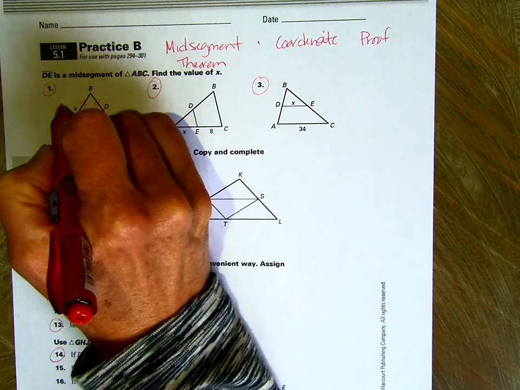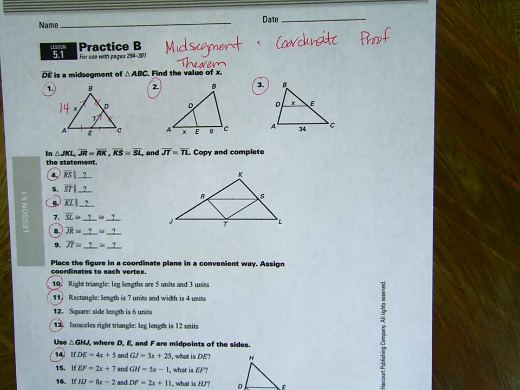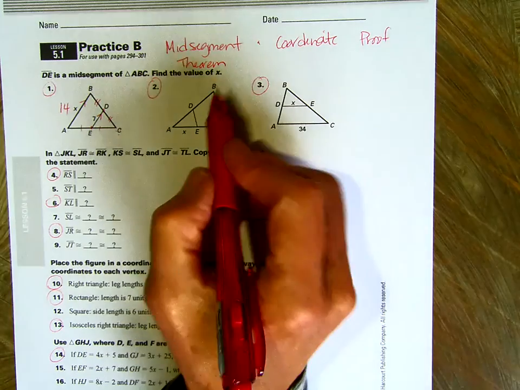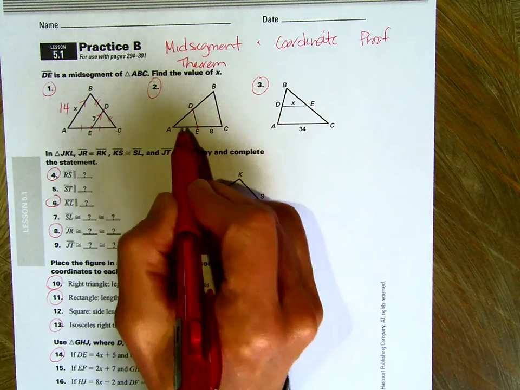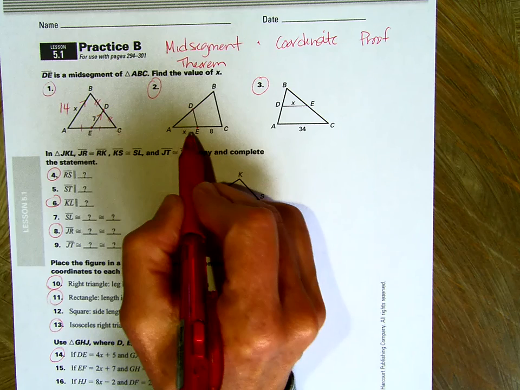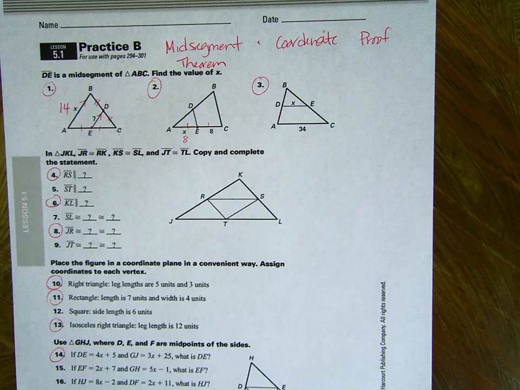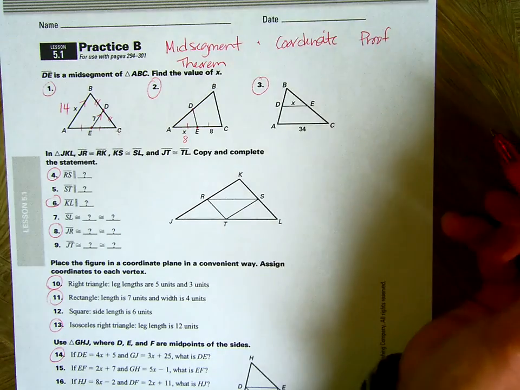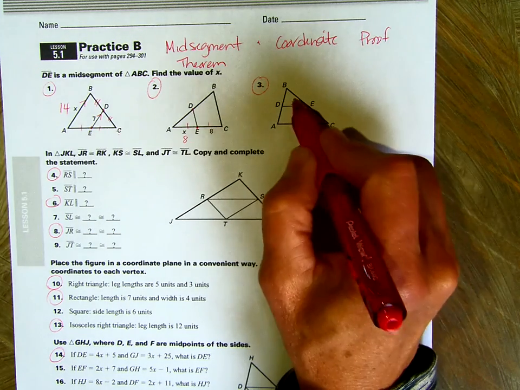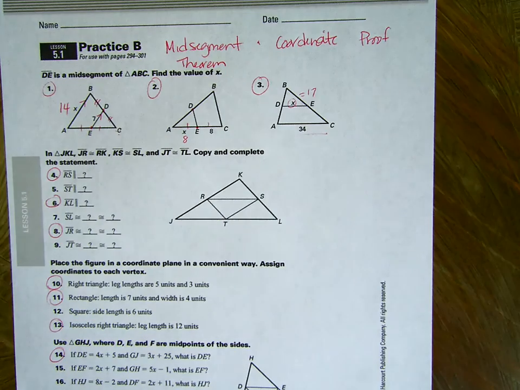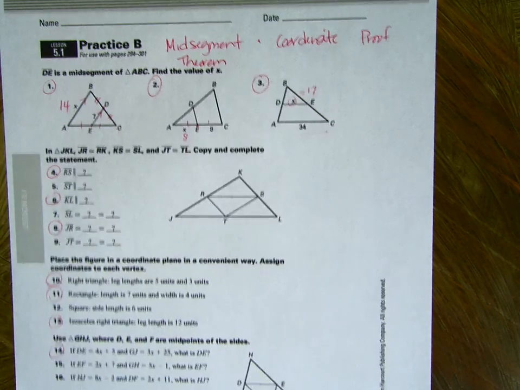So if this is 7, x must be 14. Pretty straightforward. And again, because this is the mid-segment, it's connecting the midpoint of this side. So if that's 8, that has to be 8. And if DE is the mid-segment, if this is 34, this has to be half of that, which is 17.